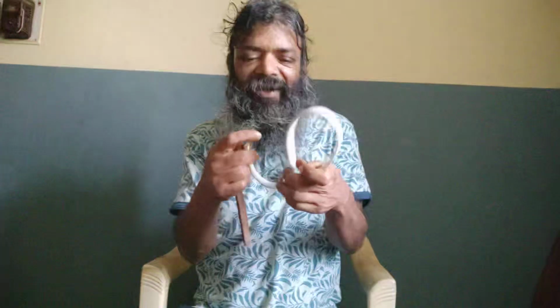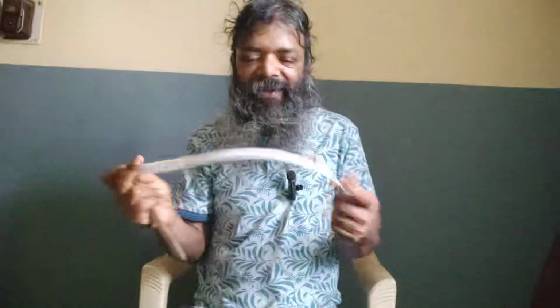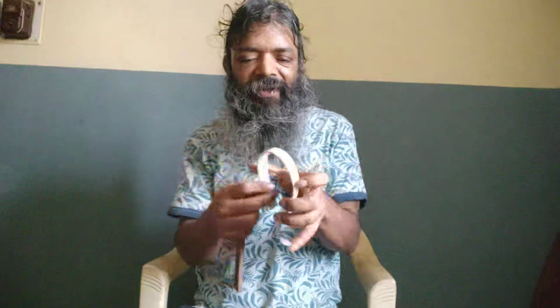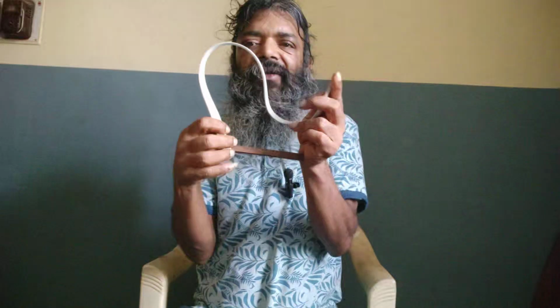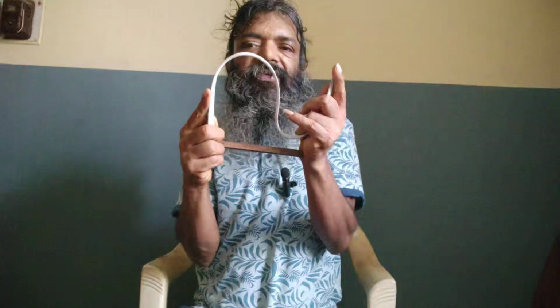Like, if this is the x-axis, and I have a curve like this, the curve becomes minimum here and maximum here, as you can see.